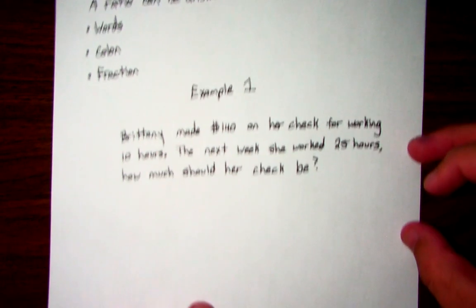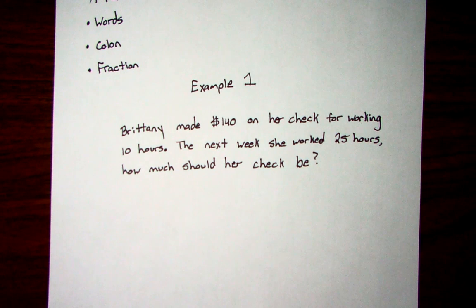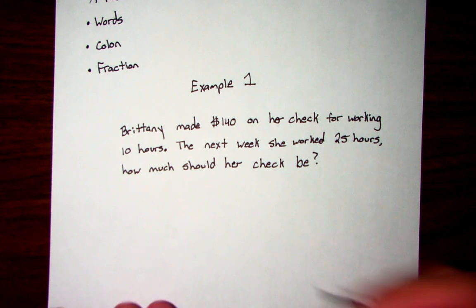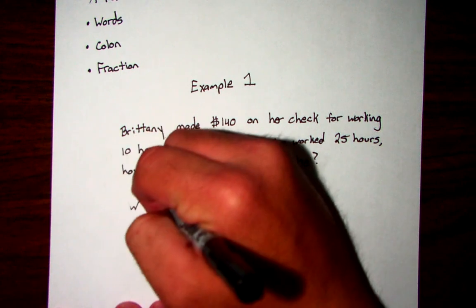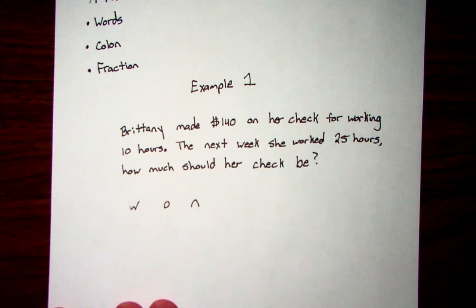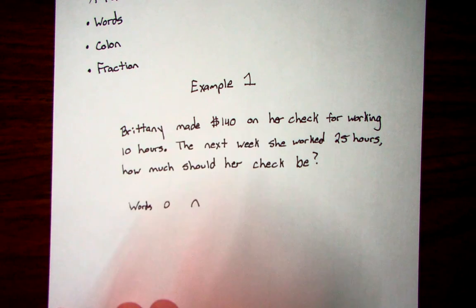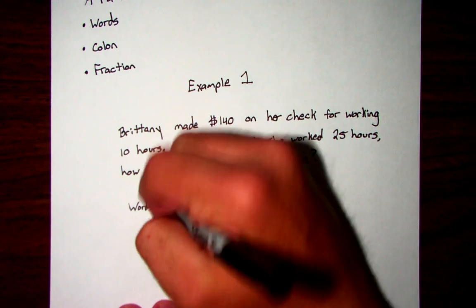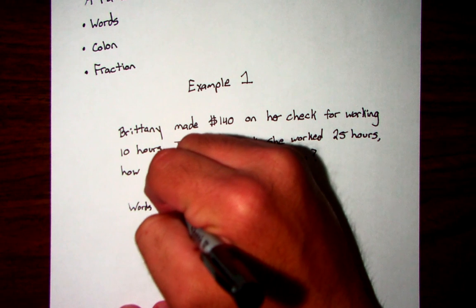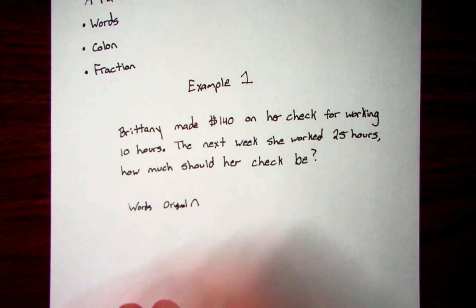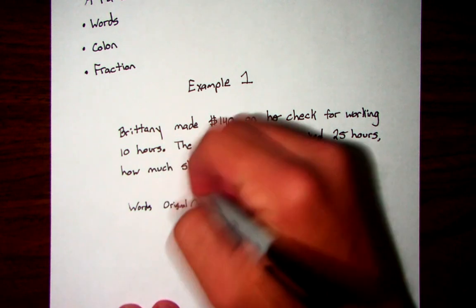Let's look at our first example. Brittany made $140 on her check for working 10 hours. The next week she worked 25 hours. How much should her check be? So we're going to create something called a WON chart. The W stands for words. The O is the original information. The N is the new information.